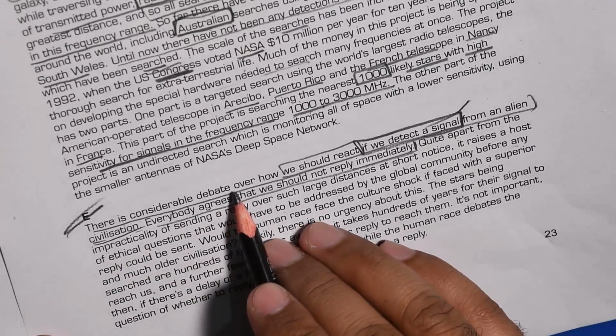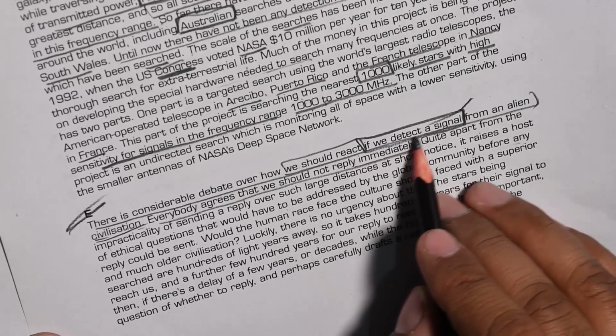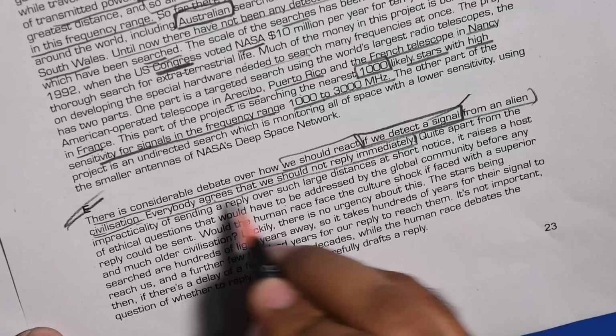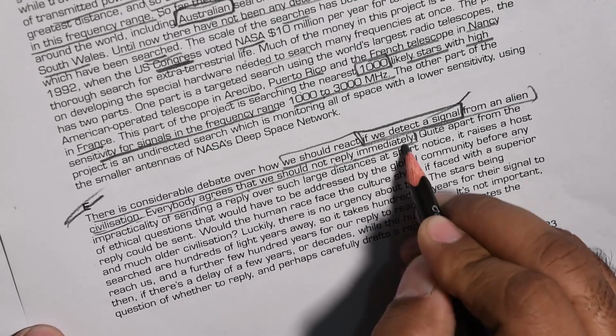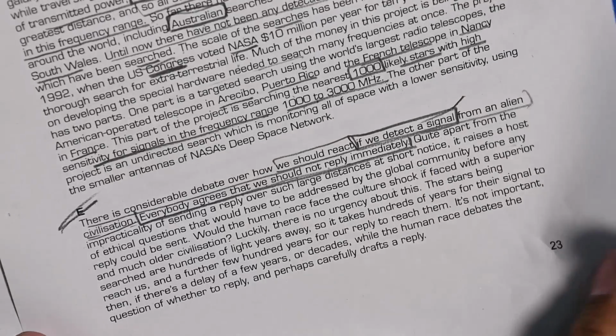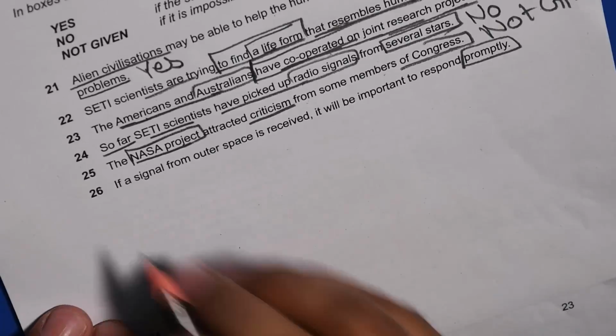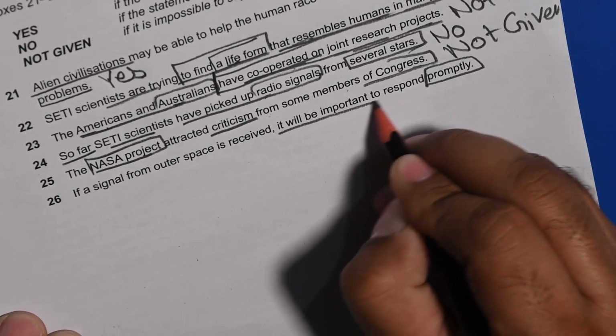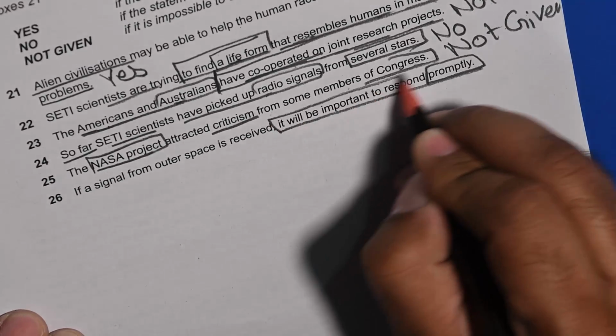There is a considerable debate over how we should react if we detect a signal from an alien civilization. Everybody agrees that we should not reply immediately. Not at all.